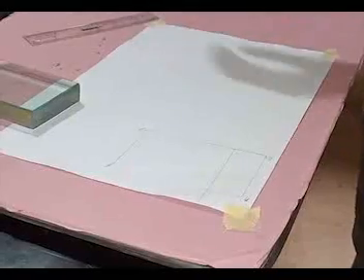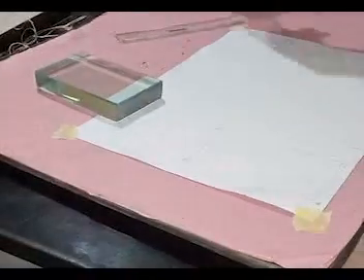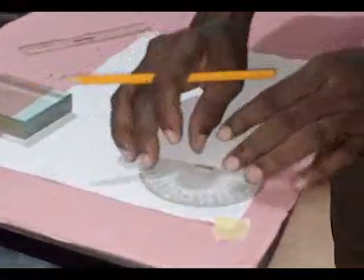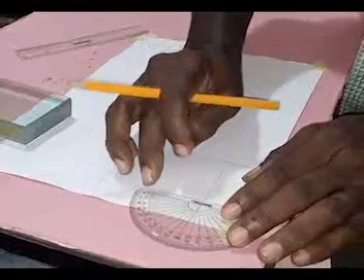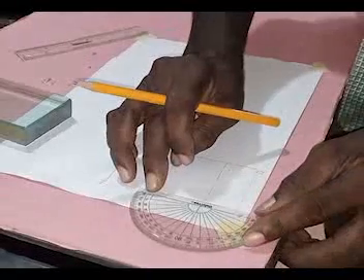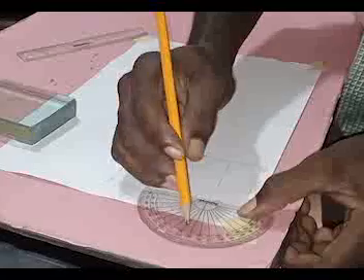Now, after that, use your protractor to draw an angle of 25 degrees. Align 0 with AB. 90 degrees will be on the normal.